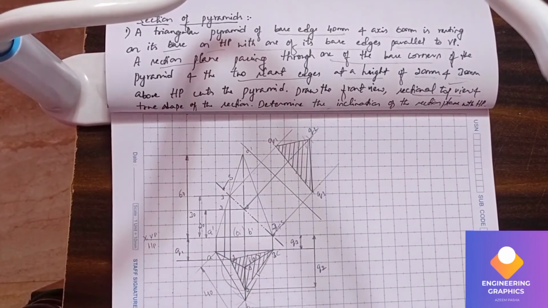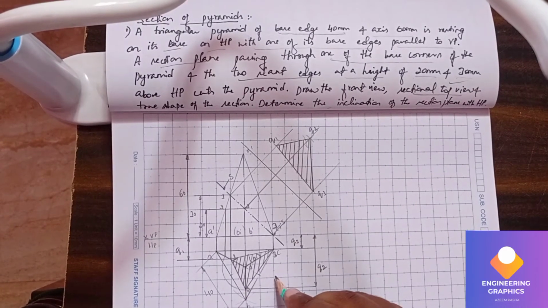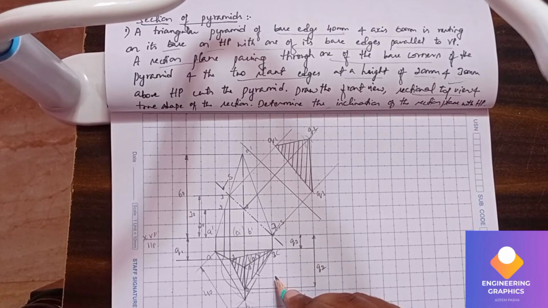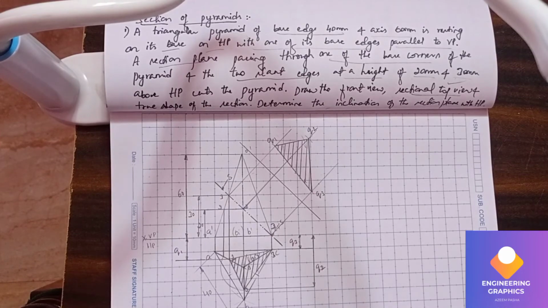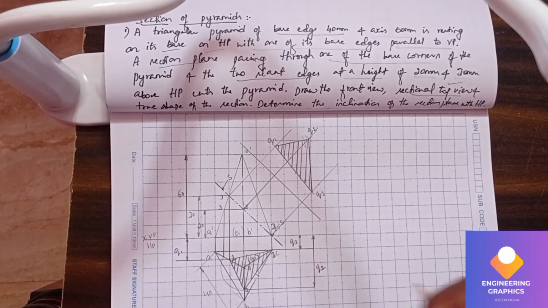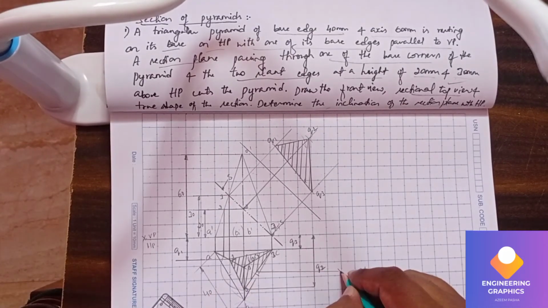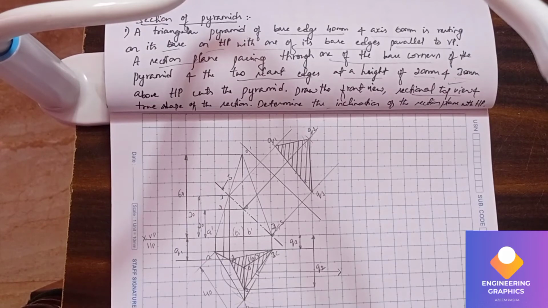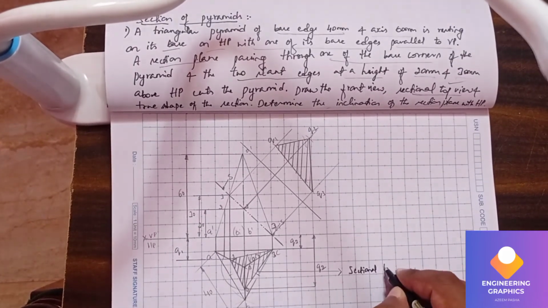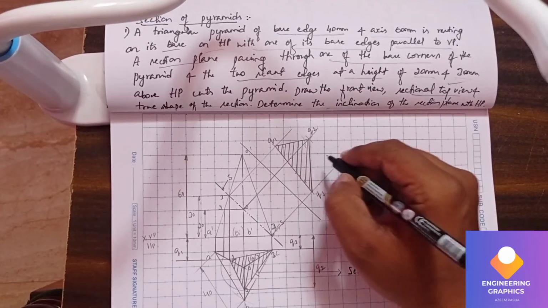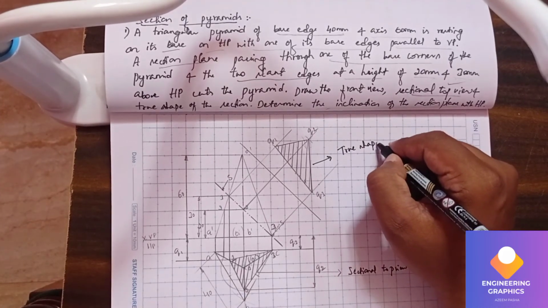Okay, so this is what we have done with the problem. This is your front view. Okay, sectional top view, so we're going to mention it. This is the true shape.